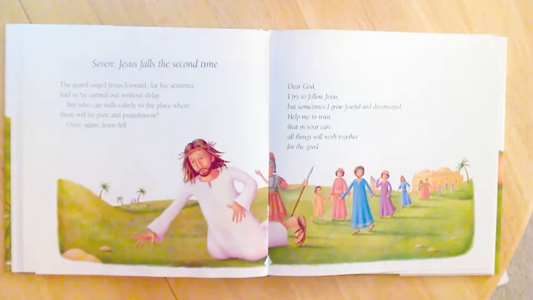The guard urged Jesus forward, for his sentence had to be carried out without delay. But who can walk calmly to the place where there will be pain and punishment? Once again, Jesus fell. Dear God, I try to follow Jesus, but sometimes I grow fearful and discouraged.